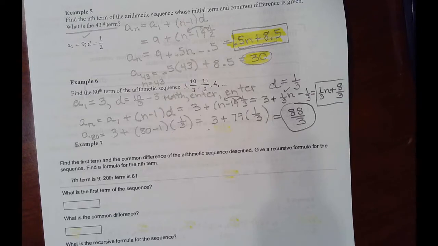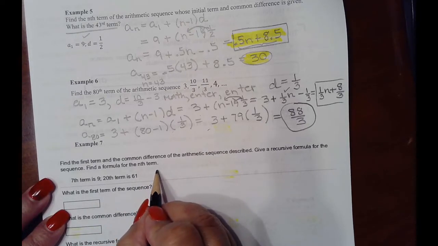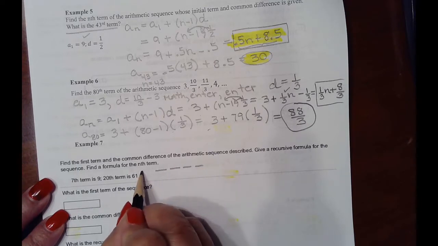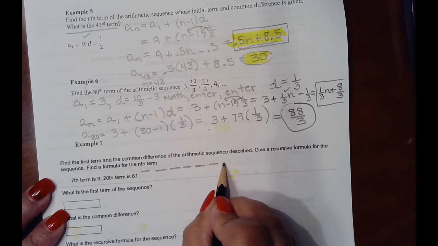So just to give you a little scenario of what's going on here. You're in the 7th position, 1, 2, 3, 4, 5, 6, 7.